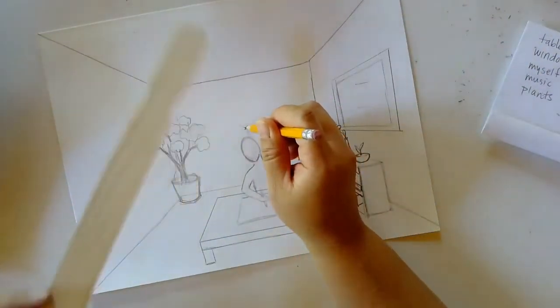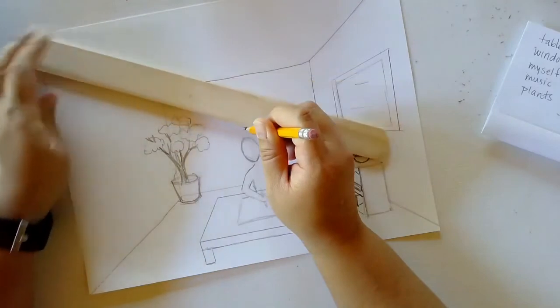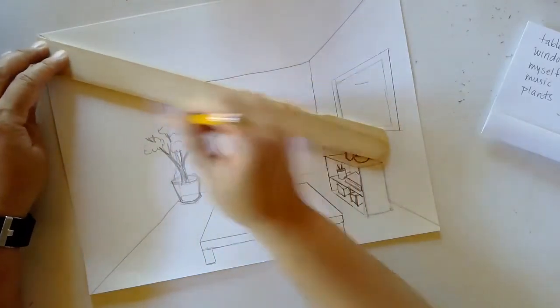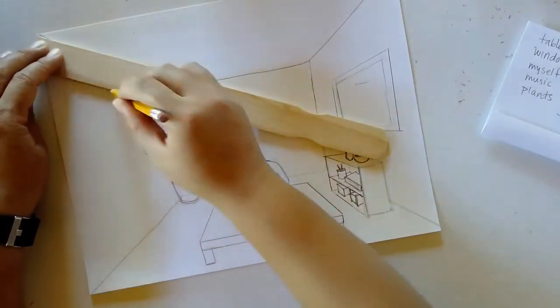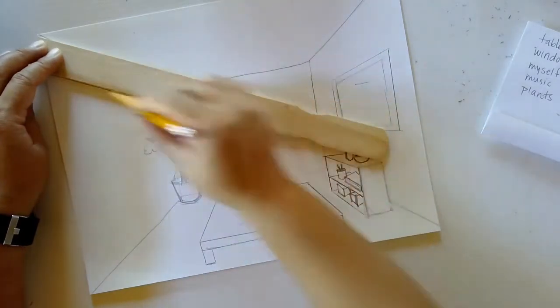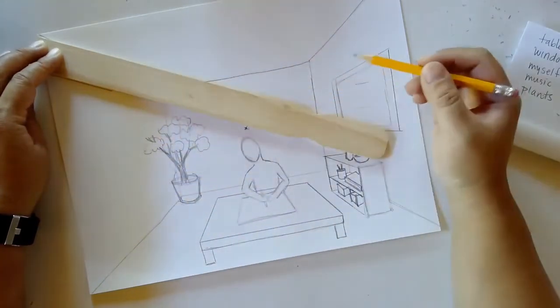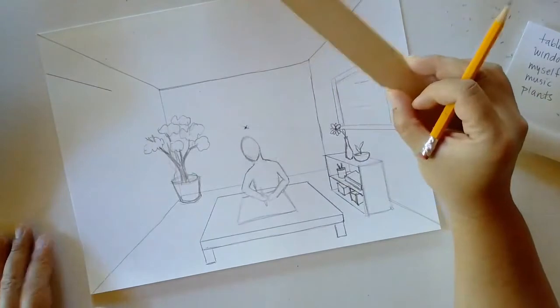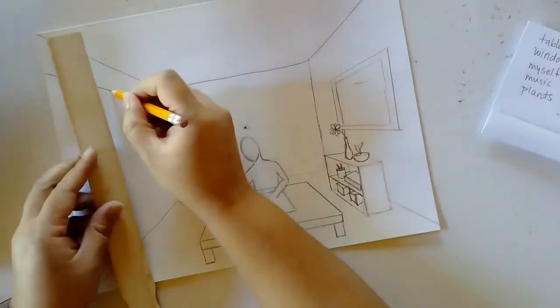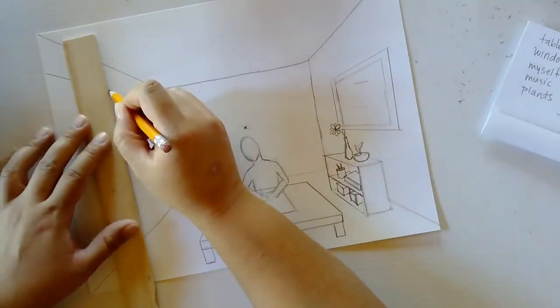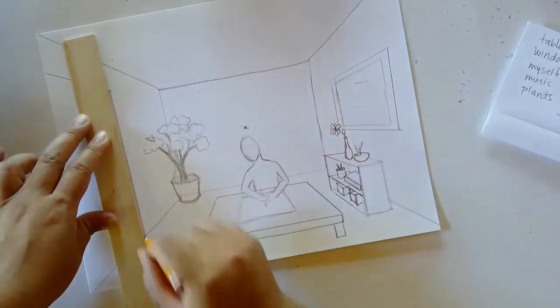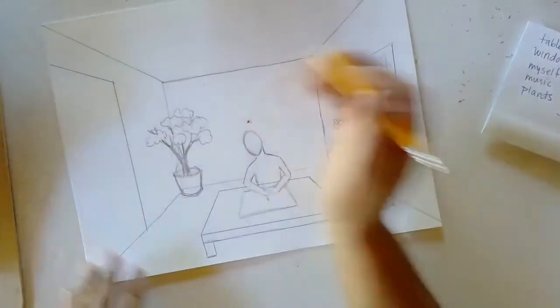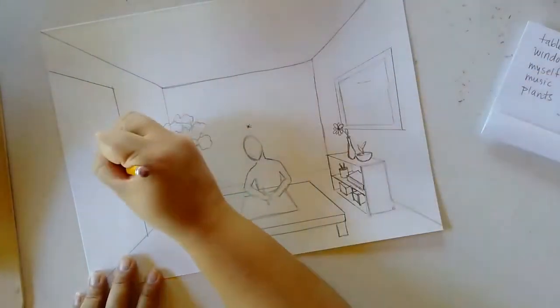Now I'm going to add a door. Again, I'm going to need to use my vanishing point. So I'm lining my ruler and my pencil up with that vanishing point. I don't want to be erasing a lot of lines, so I'm just going to draw that diagonal line to however far I want my door to go. And then to end the door, I'm just going to make a vertical line, straight up and down line. And that looks like a door shape with some added details.